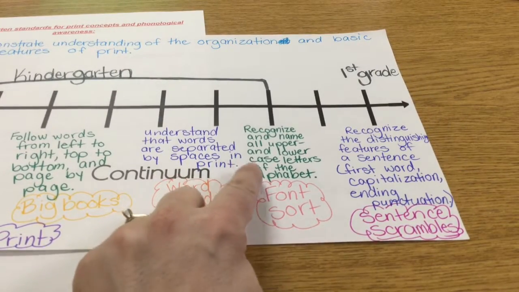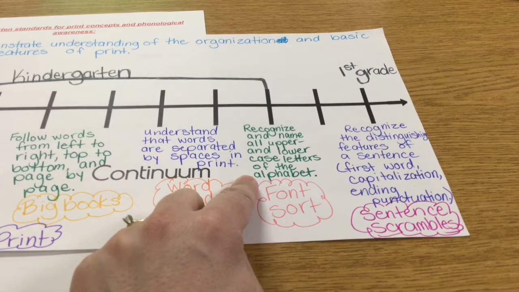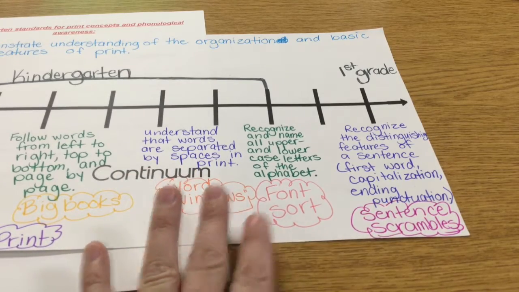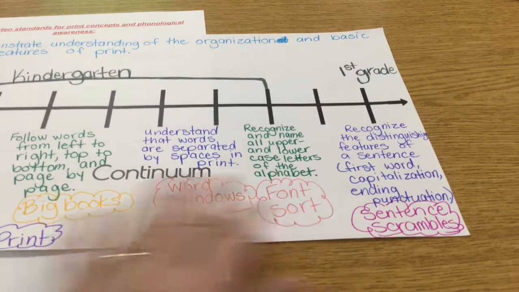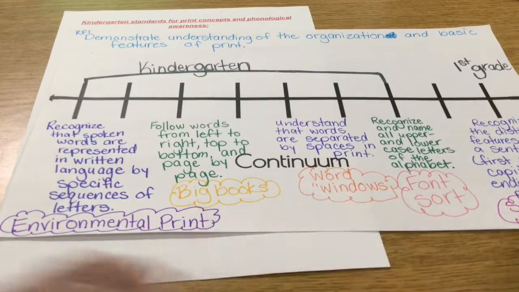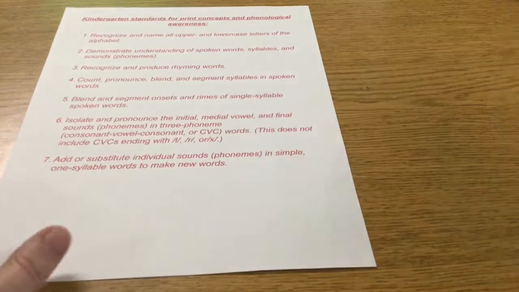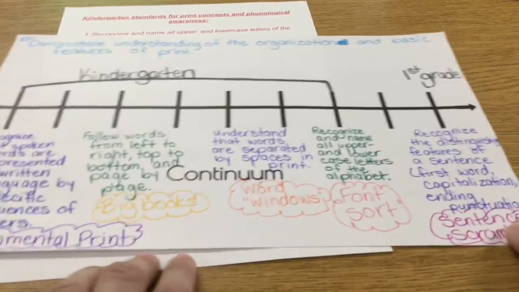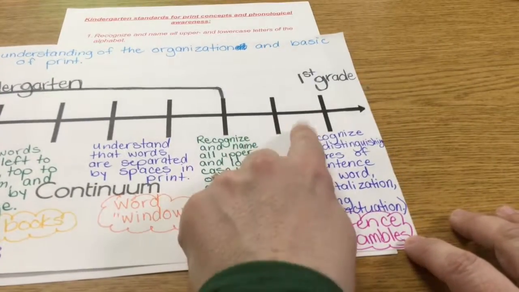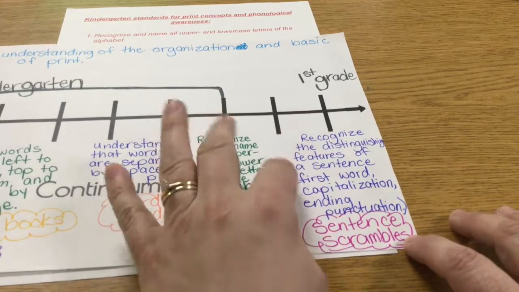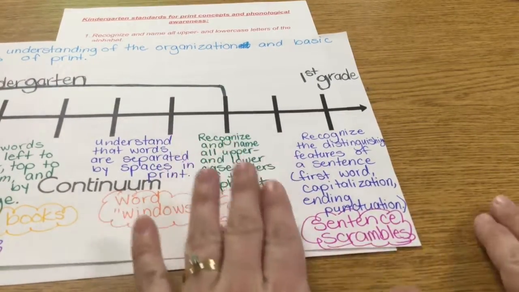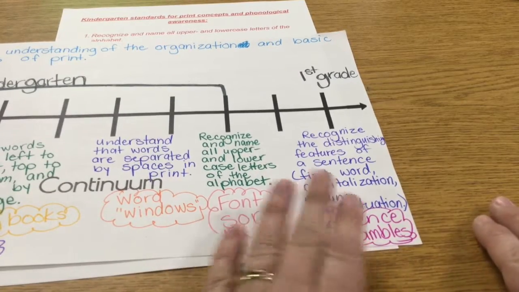Our font sort comes into play when we think about recognizing and naming all uppercase and lowercase letters of the alphabet. Again, that symbol representing a sound. And these are all the skills that were in the kindergarten standards here. But in order to understand where this progression goes, I noticed that the standard in first grade takes it that next step. And then after first grade, there aren't any other standards that seem to go with this particular progression.